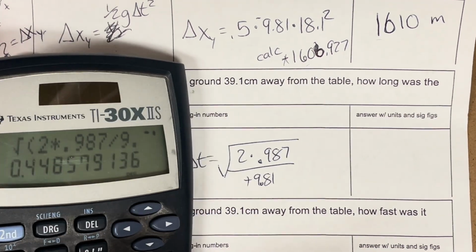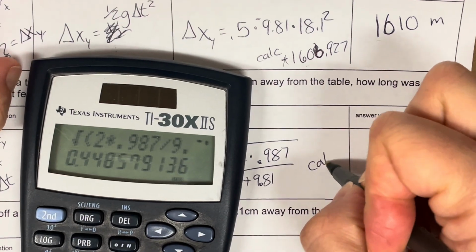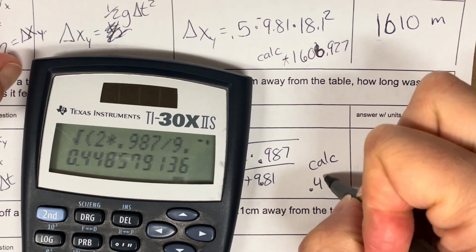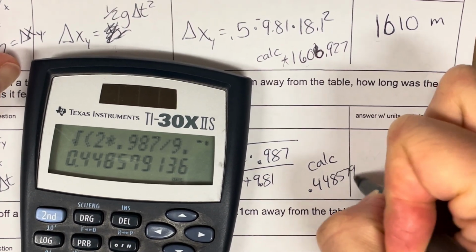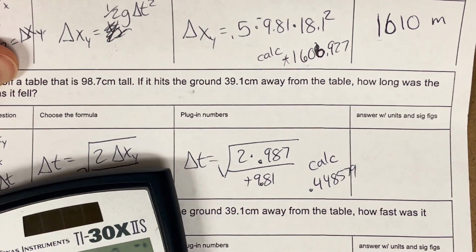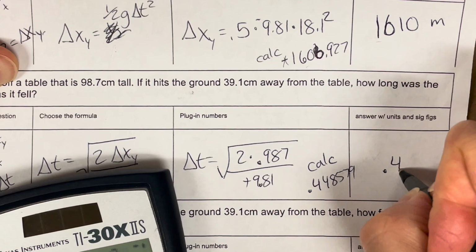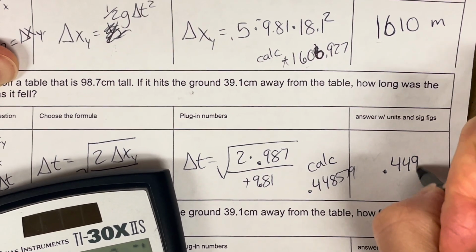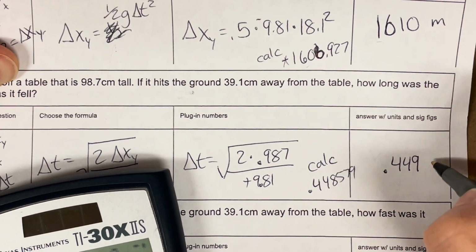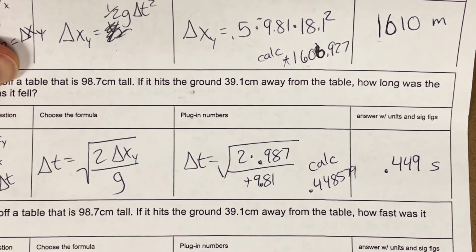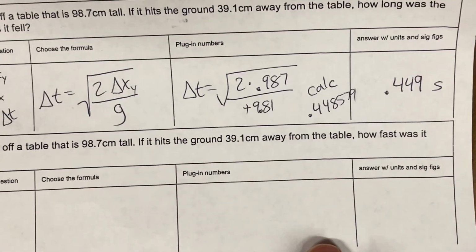Calculator says 0.448579. Significant figures. We need 3 significant figures in our answer. So 0.449, and we're solving for time, so that's seconds. All right.